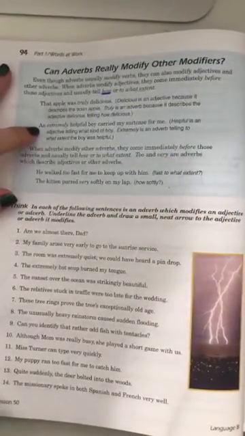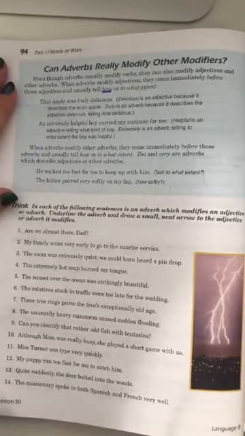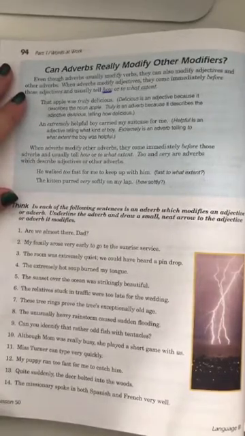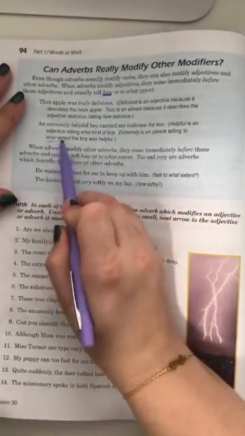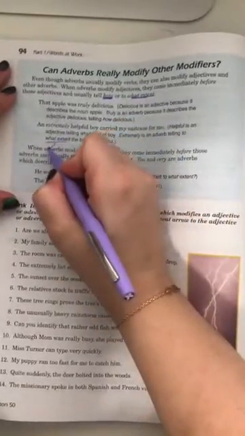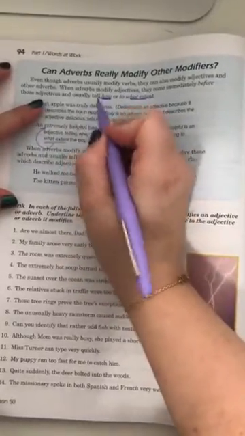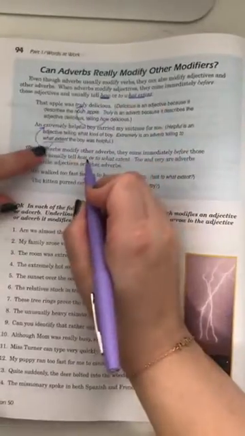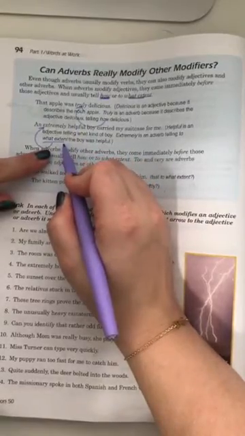An extremely helpful boy carried my suitcase for me. Helpful is an adjective telling what kind of boy. Extremely is an adverb telling to what extent. The boy was helpful, which in this case is extremely. So up here, truly tells how, and down here, extremely tells to what extent.